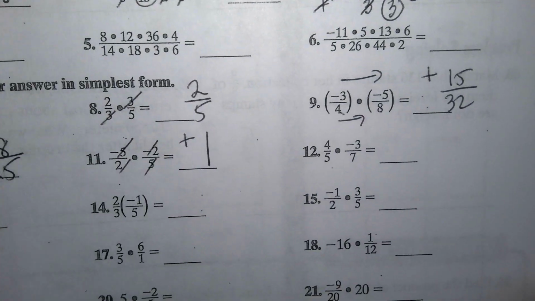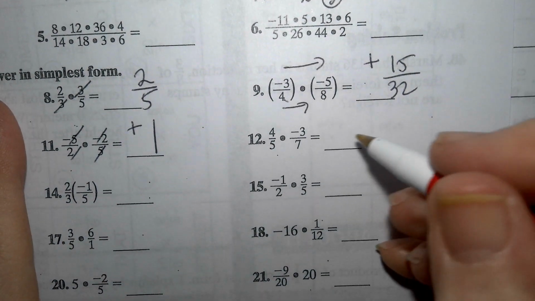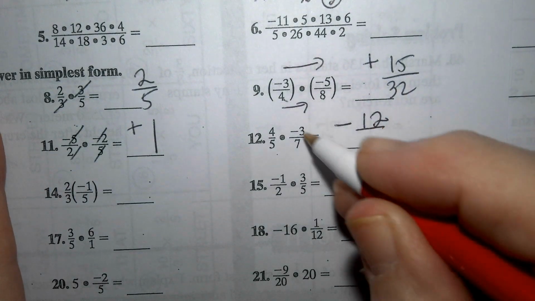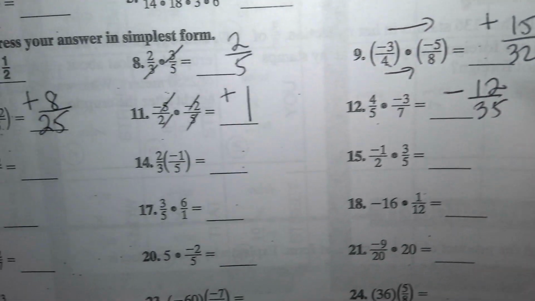Who thinks they know the final answer for number 12? Negative 12. That's it. It's in the short answer. Hold on, we're getting there. So because there was nothing to reduce, number 13, just slow down, I'm not there yet.